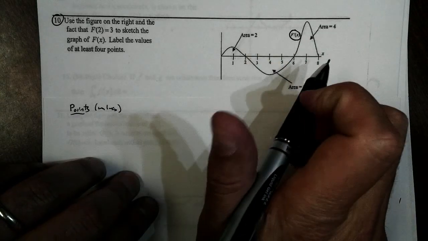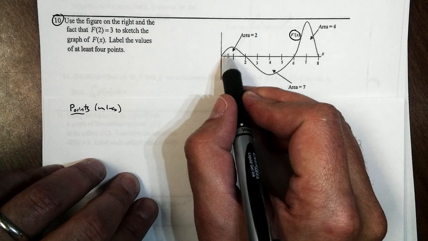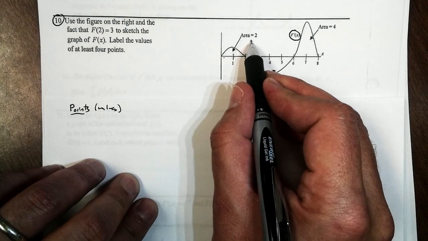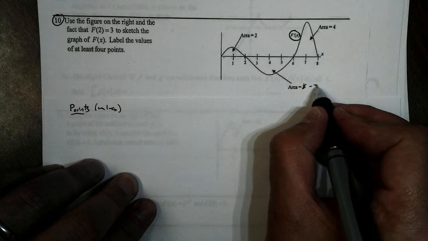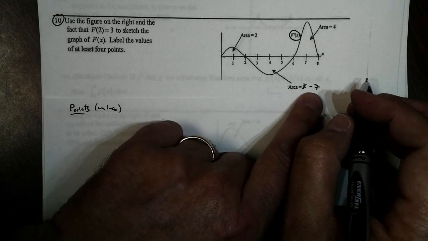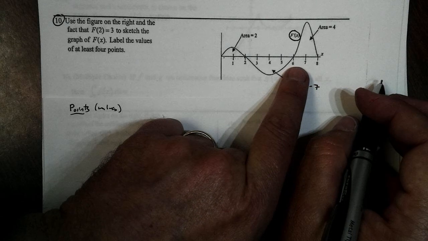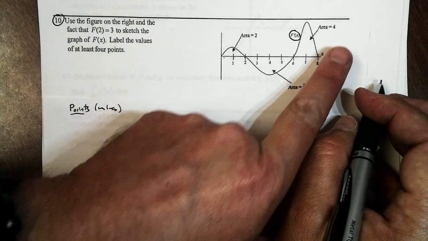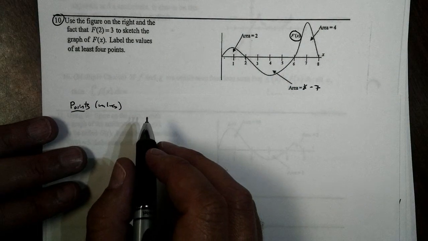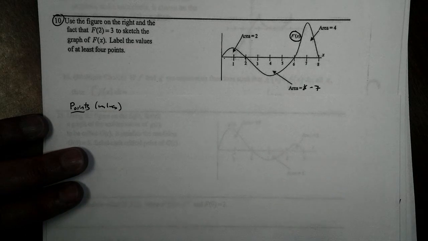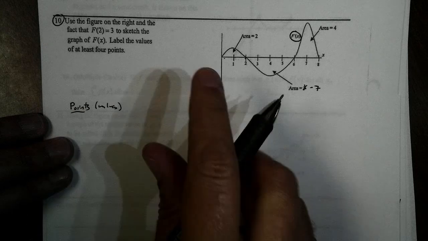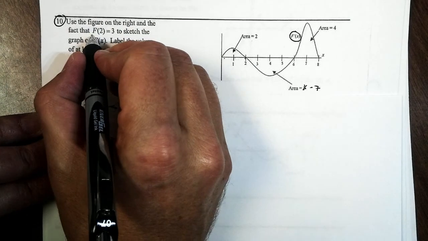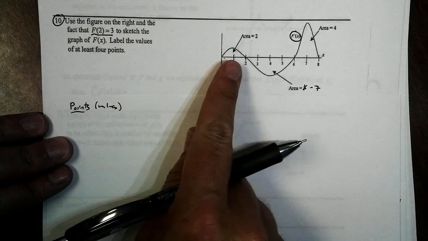But first, let's go through here. Now they're telling us the area of region 1 between 0 and 2 is 2. And the area between 2 and 6 is 7. But you have to remember that's really saying it's a negative 7. We're just going to scratch it out, put a negative there. And the area from 6 to 8 is 4. Now we've done these before. The only difference is that now we have to actually go ahead and find the integral to get the area. Now they do tell me the initial value at 2 is 3.